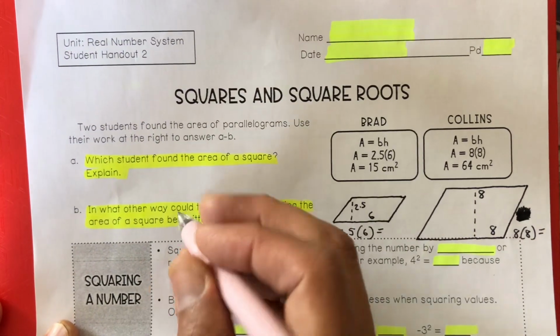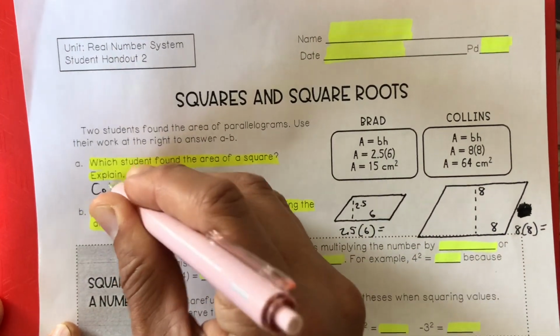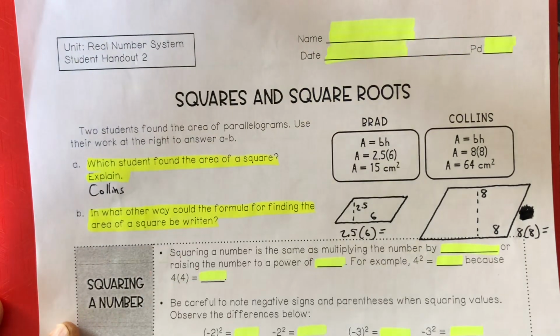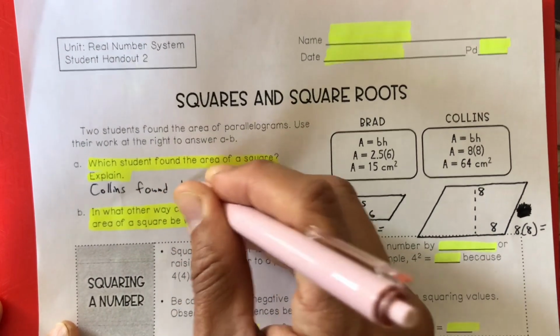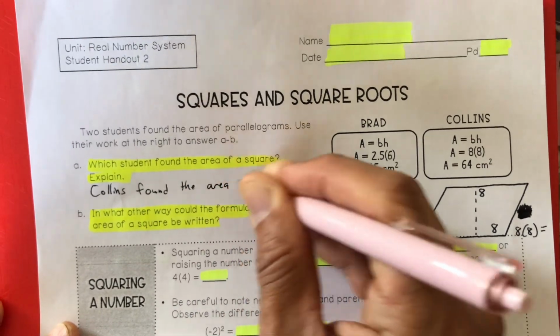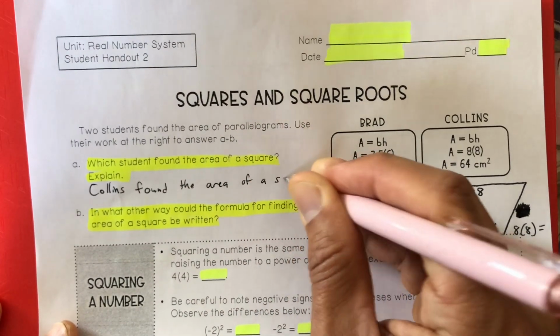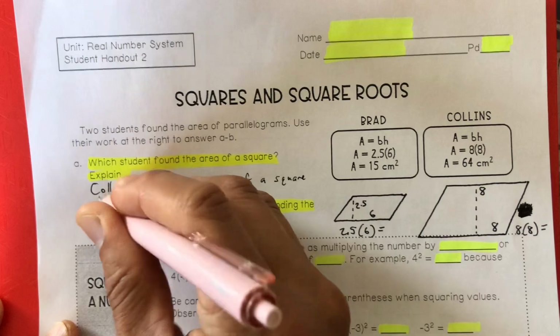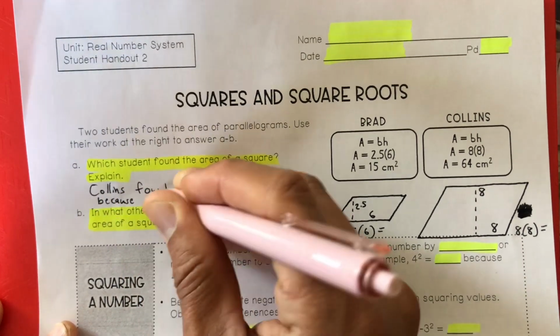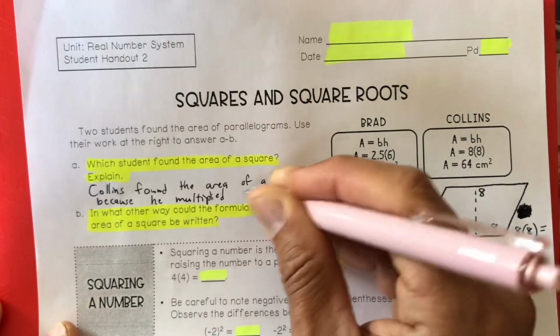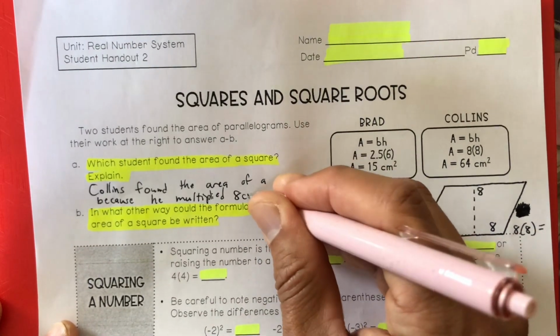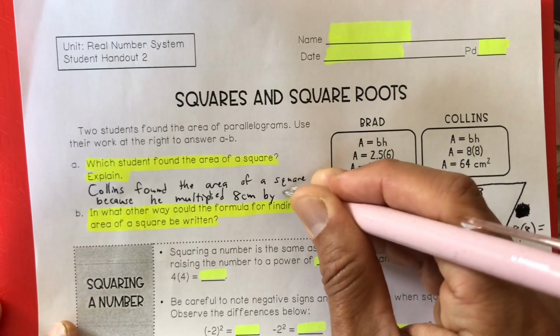So we could put Collins as our answer. Collins found the area of a square because he multiplied 8 centimeters by itself.